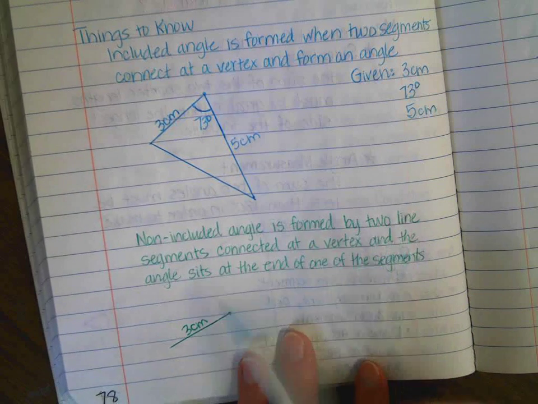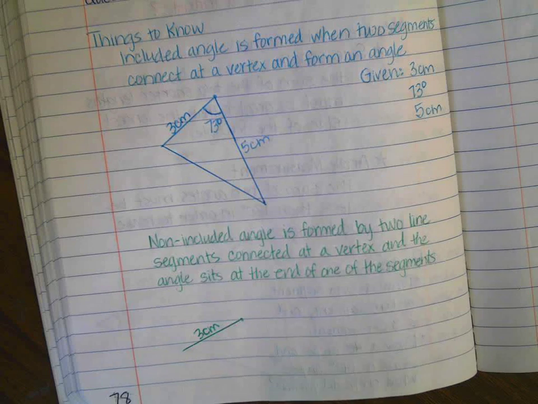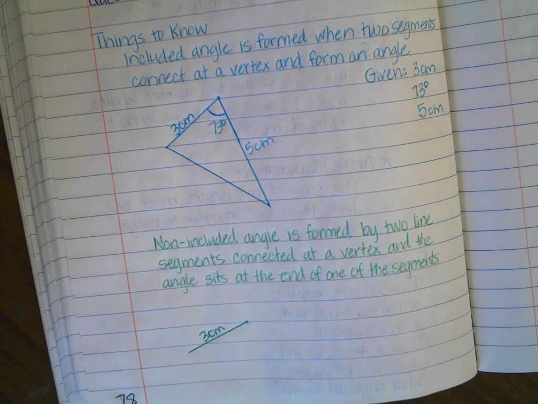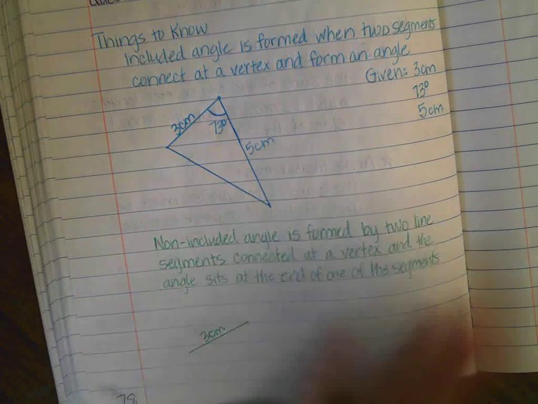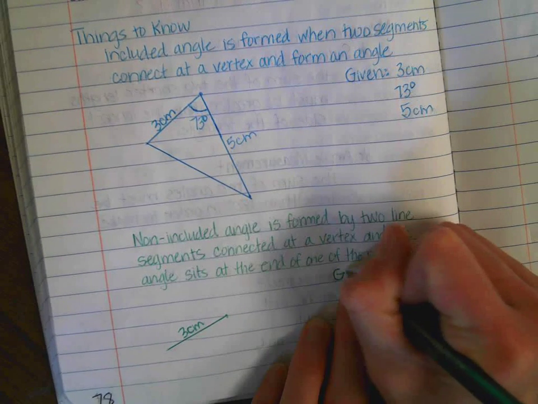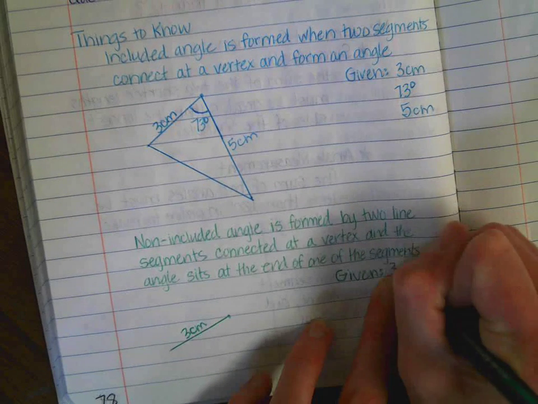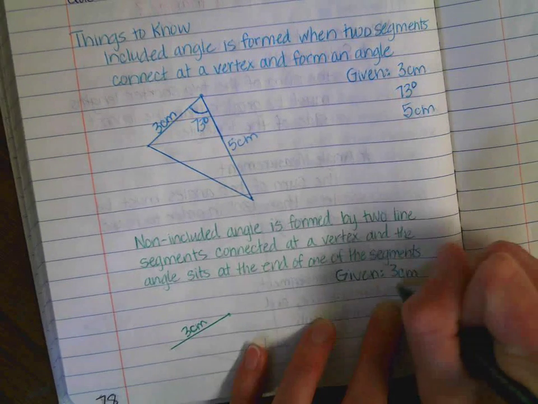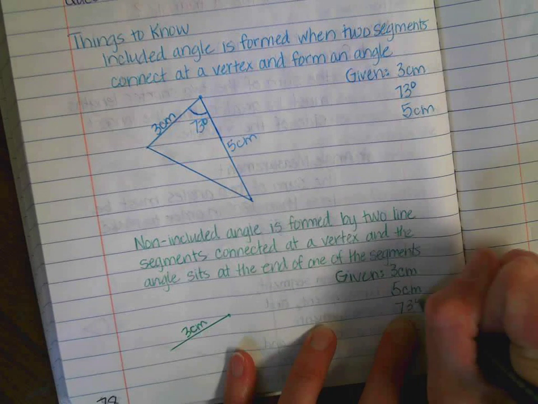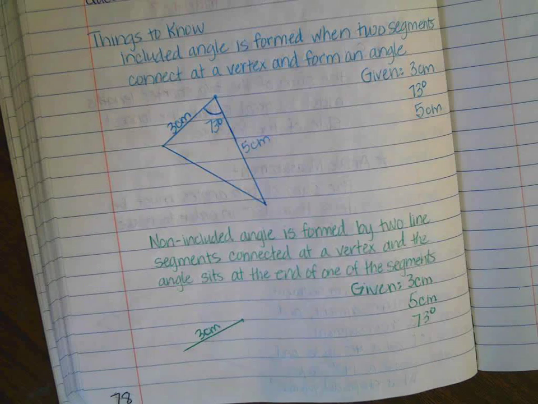A non-included angle is formed by 2 line segments connected at a vertex, and the angle sits at the end of one of the segments. Okay, so again, we're talking about the given information. On this one, our given information is 3 centimeters, of course, because I already drew it. So 3 centimeters, 5 centimeters, and 73 degrees. And we're going to show now how this one looks different than the other one.